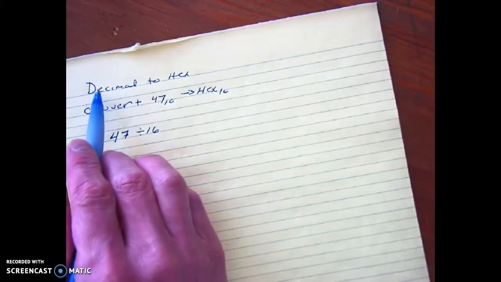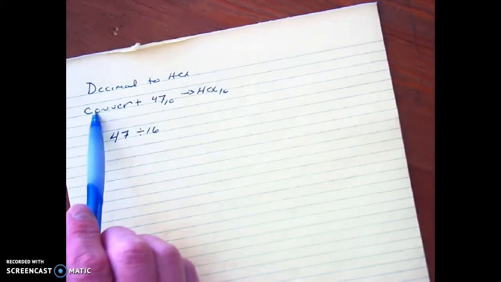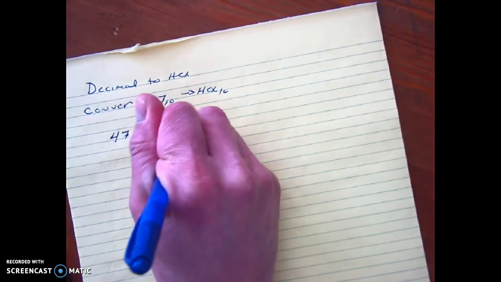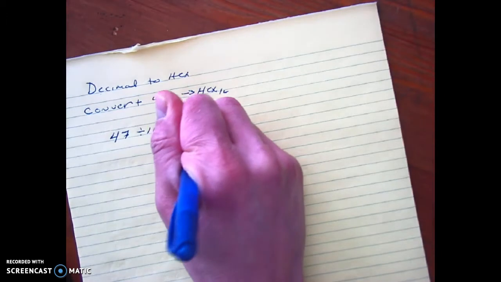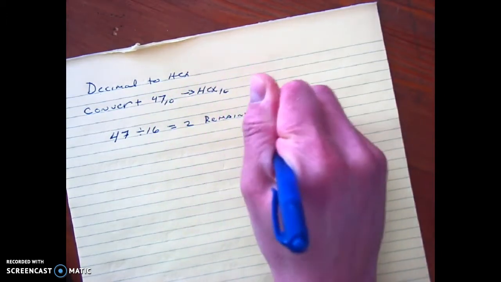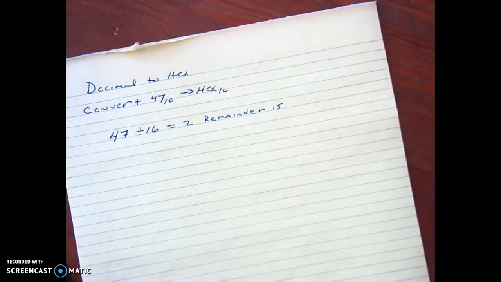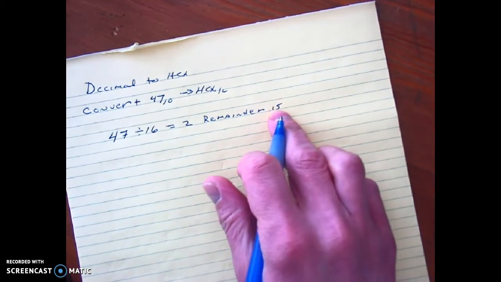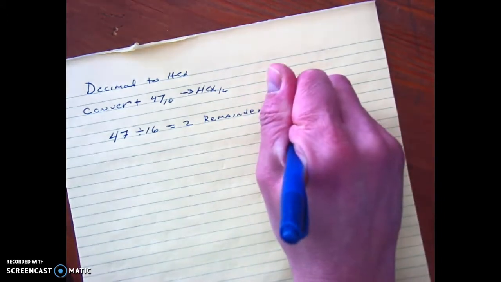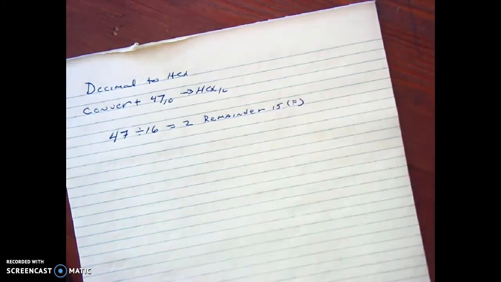Now we want to convert decimal to hex. Let's say we're going to convert 47 decimal to a hex value. The other way we did multiplication; the opposite is division. So we take 47 and divide it by 16, and you get 2 with a remainder of 15. I'll explain what's going on here in a second. Because we're going to hex, we have to look at our cheat sheet. 15 is an F, so we put F right there.